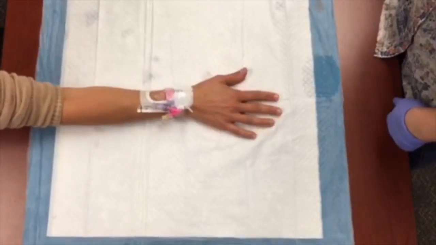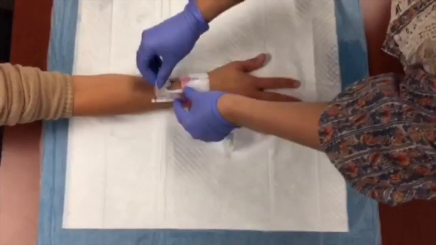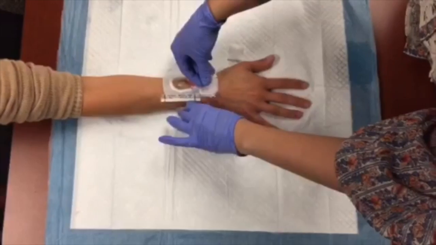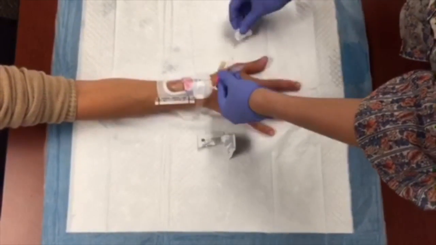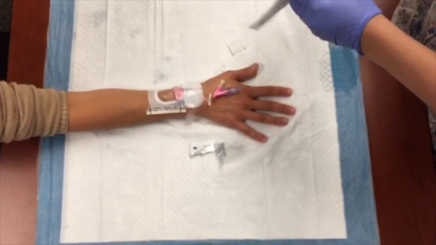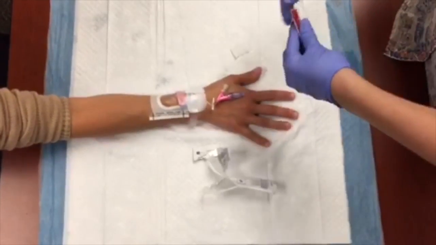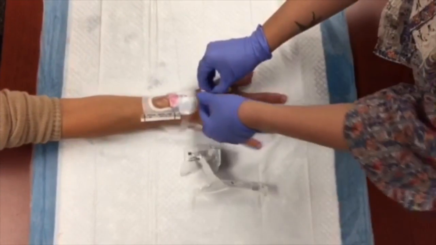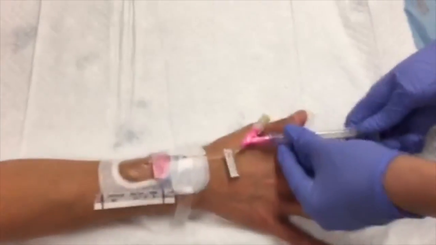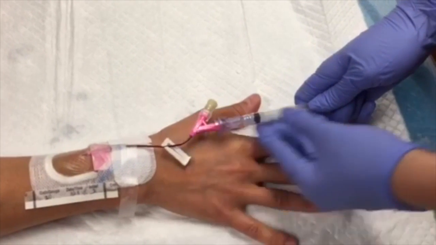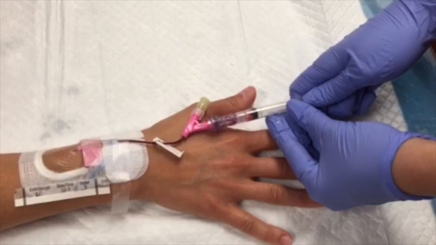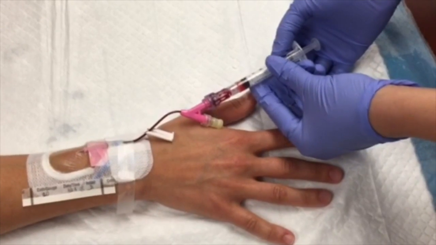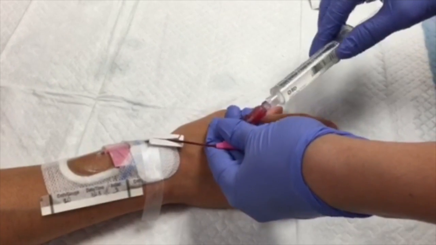With new line present, clean hub and prepare to aspirate dwell volume. Dwell volume is the volume of fluid in the IV, catheter, and hub. To do this, attach 3 ml syringe and slowly draw back until flash of blood is seen in syringe. This is the dwell volume. Flush line with normal saline.